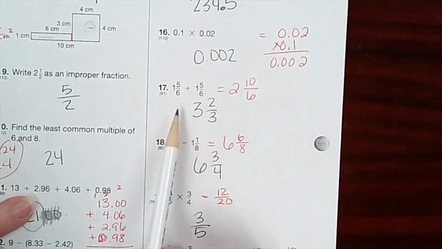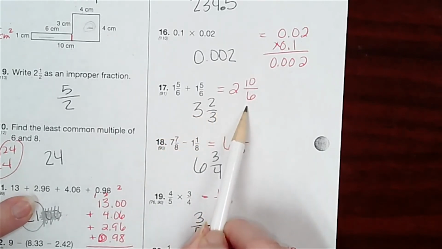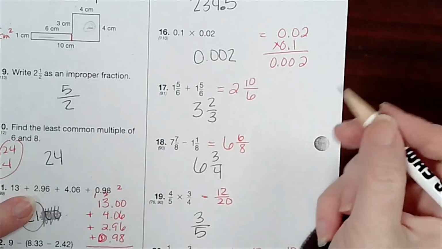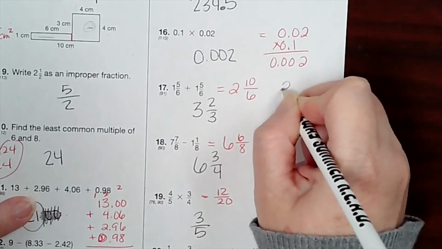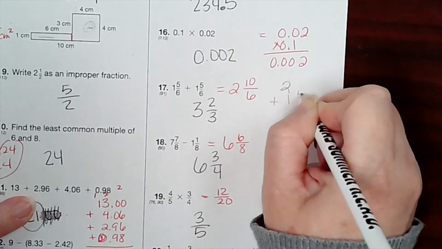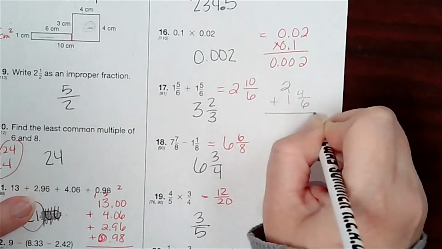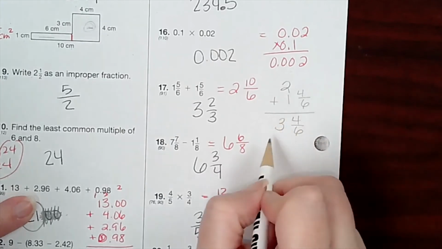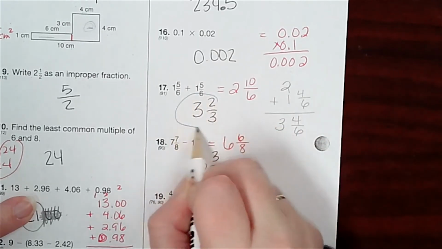Number 17, you add these fractions together. If you add them, you'll get 2 and 10/6. You can't leave it as 10/6, so 6 goes into 10 once. I have 4 left over, so I have 2 plus 1 and 4/6. That gives me 3 and 4/6. And then when I reduce this, I'll get that answer.